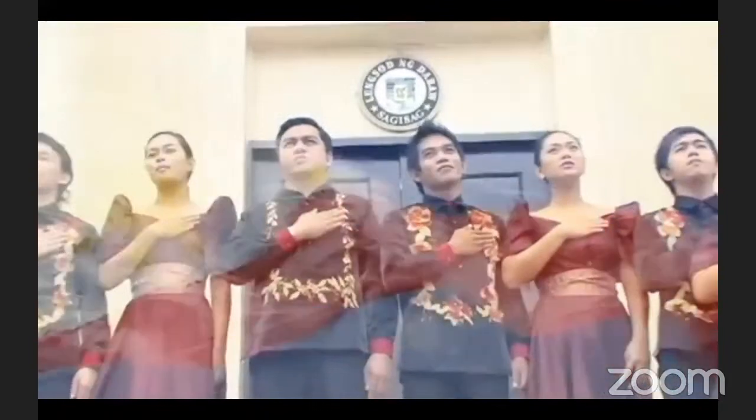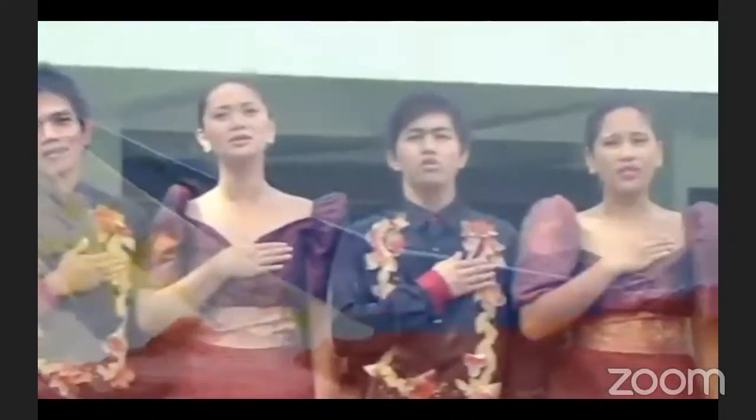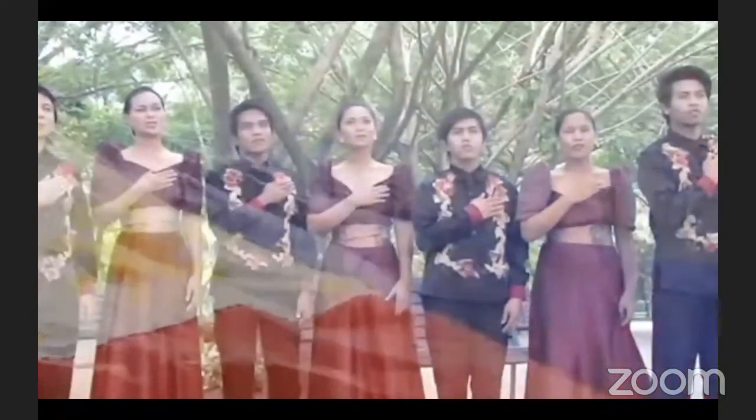Lupang hinirang, duyan ka ng magiting, sa manlulupig, di ka pasisingil. Sa dagat at bundok, sa simuya, sa langit mang bagha, may dilagang tula at awit sa paglayang minamahal.